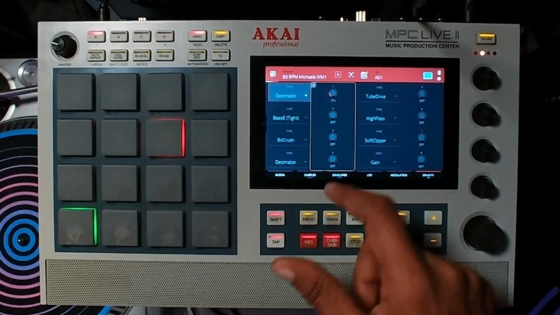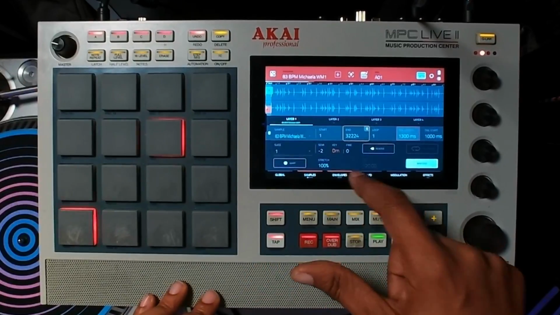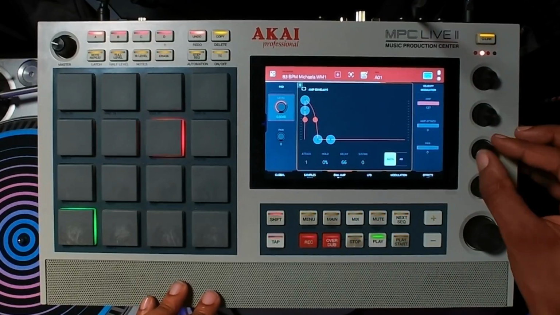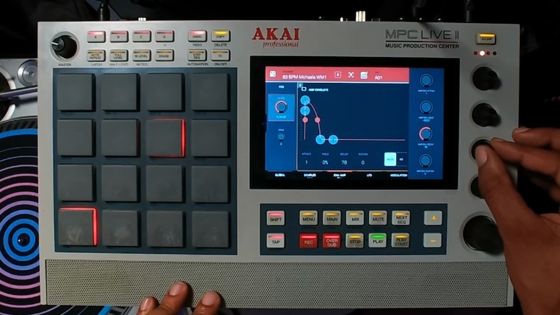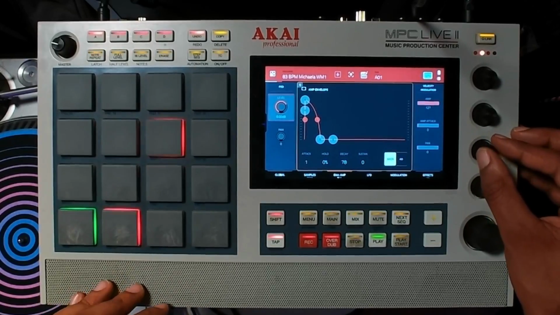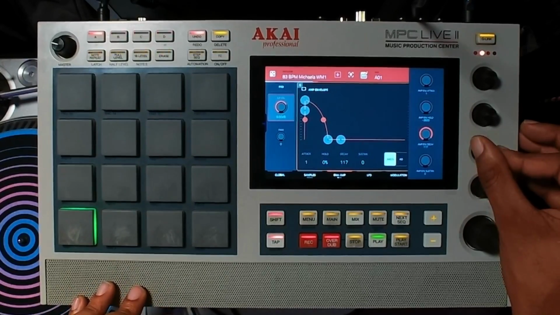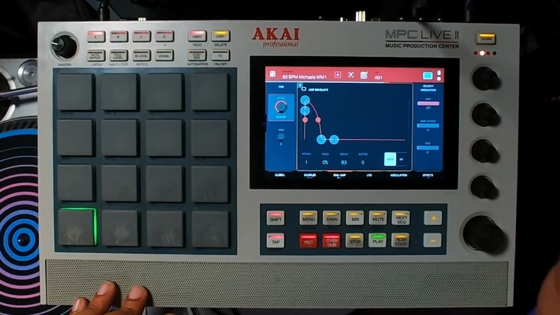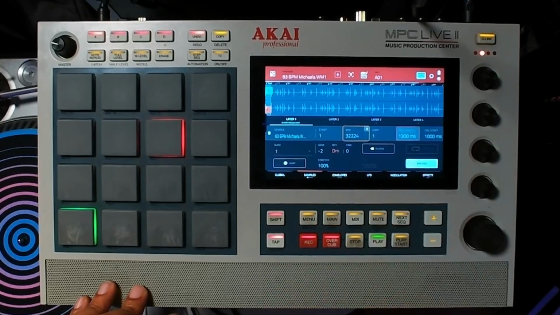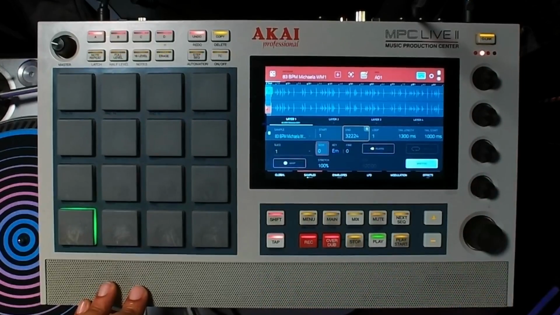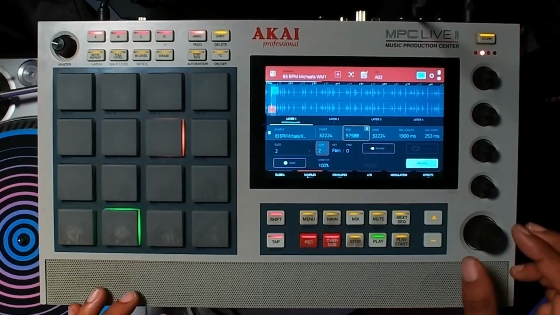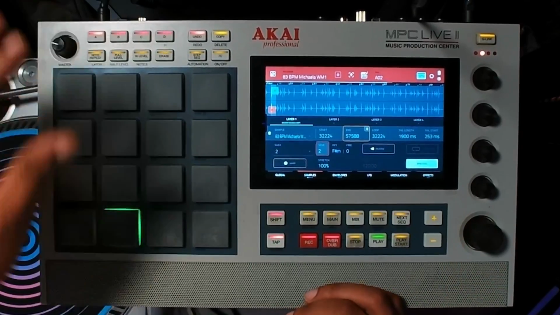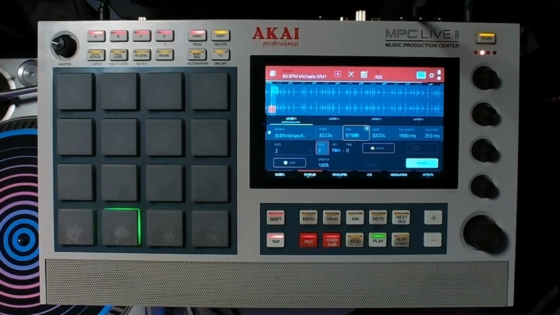And then just adjust your drums accordingly. Let's go into here. I hear that the kick is a little thin. And then I can go and adjust it. And there you go. Breaks.